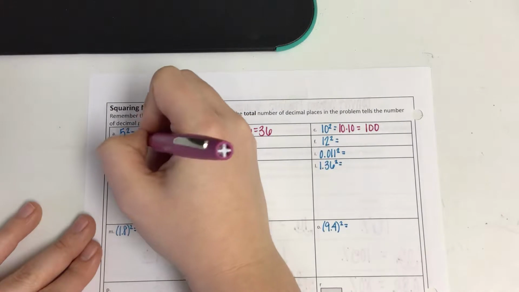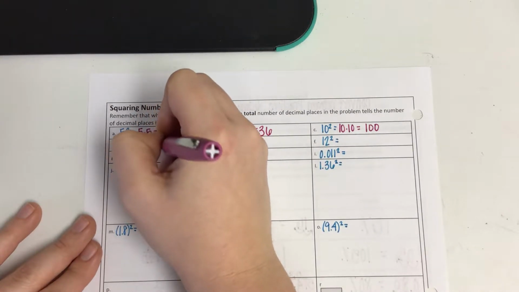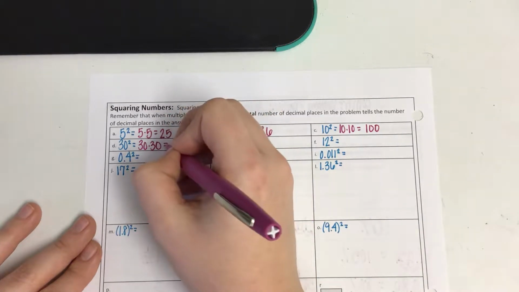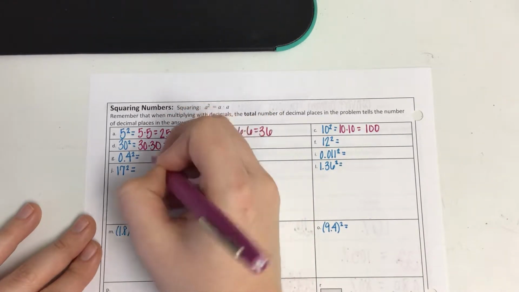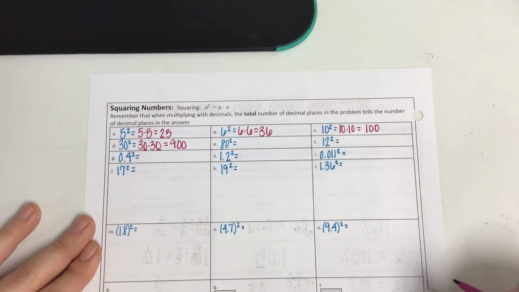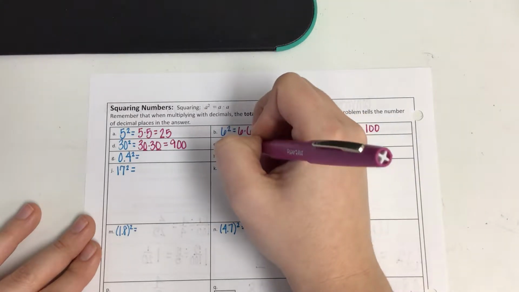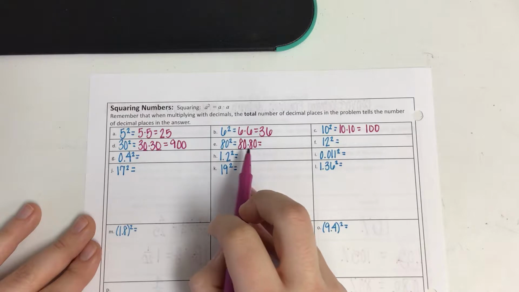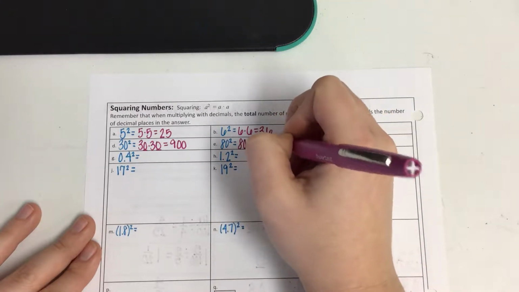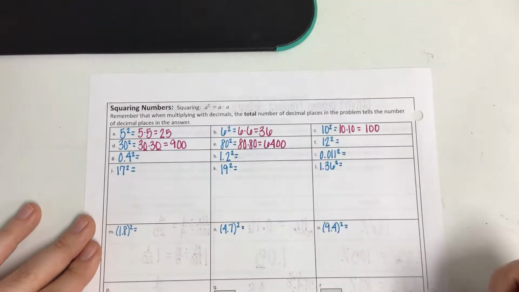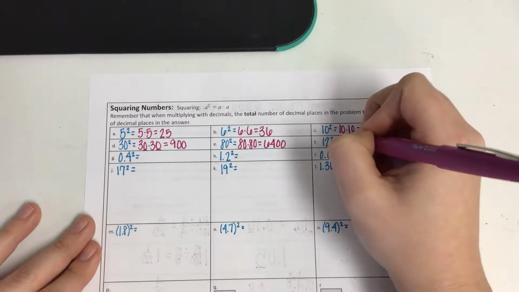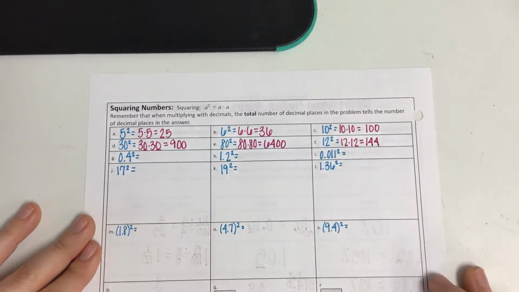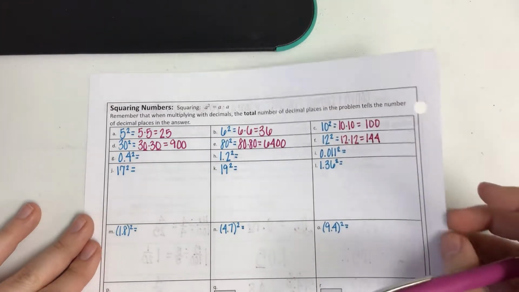30 squared is 30 times 30. And I know those numbers seem big, but really we can just do 3 times 3 is 9, and then add our 2 zeros at the end. So when we do 80 squared, we have 80 times 80. Really we can do 8 times 8, which is 64, and then put our 2 zeros at the end. 12 squared is 12 times 12, which is 144. Remember, you can use your multiplication chart to help with these.